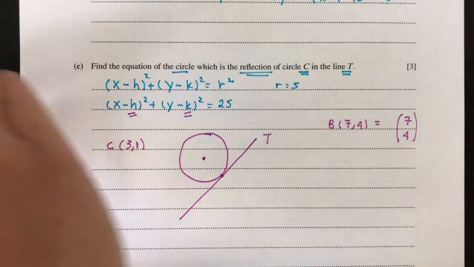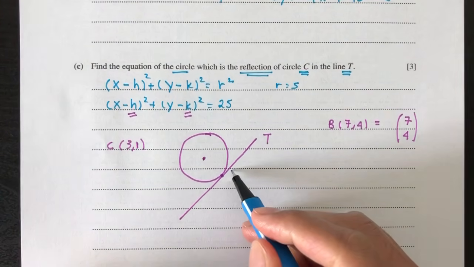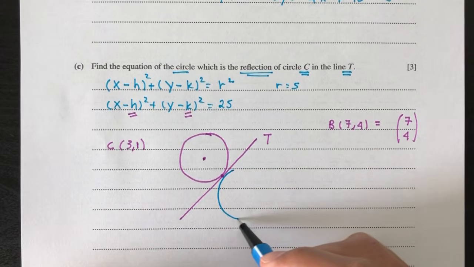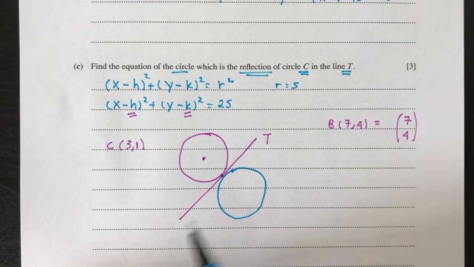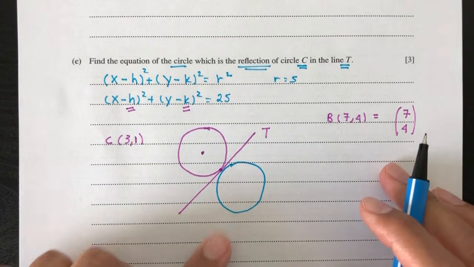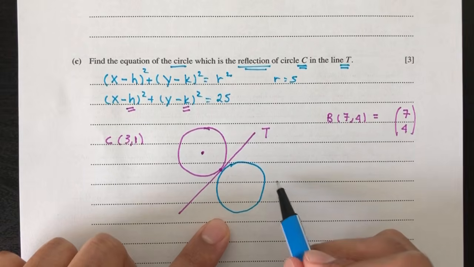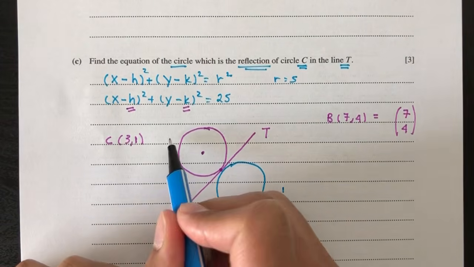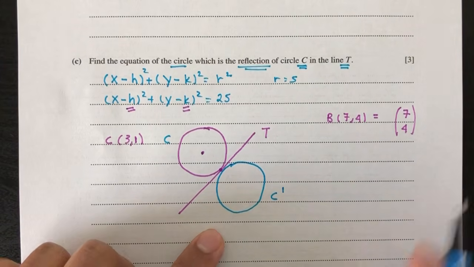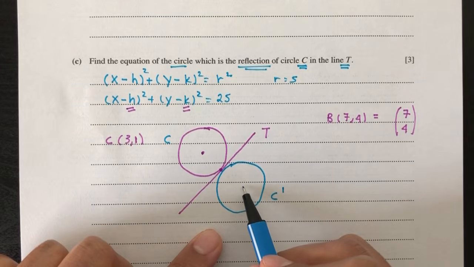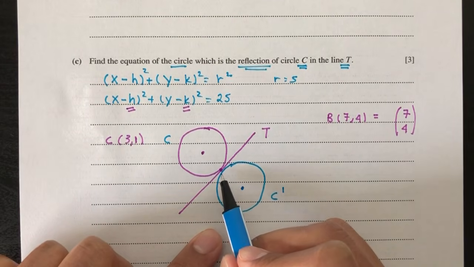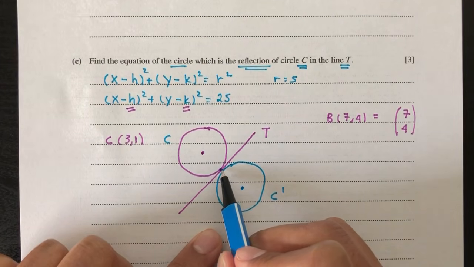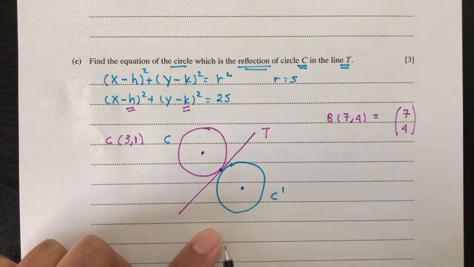So let's draw this other circle. It will look something like this. This will be your circle C2 or C prime. Now it will have the same radius, obviously, and this point here will be your point B, the point joining the two circles.